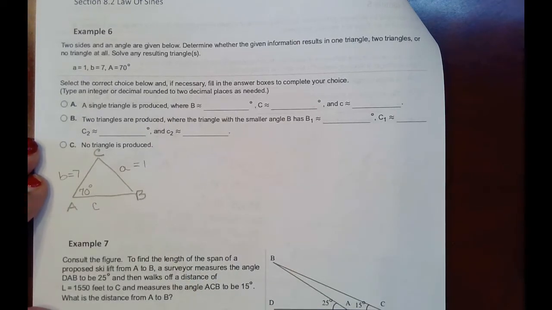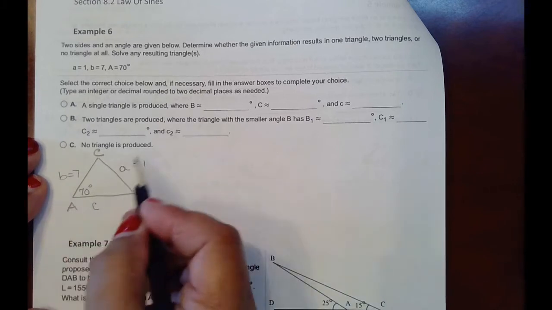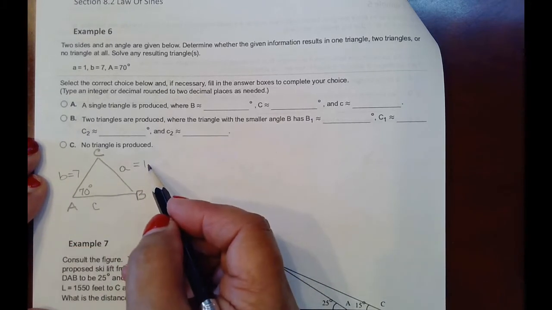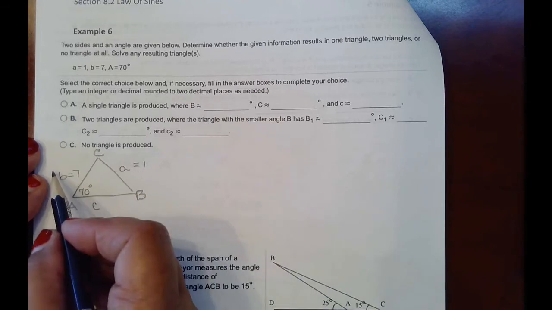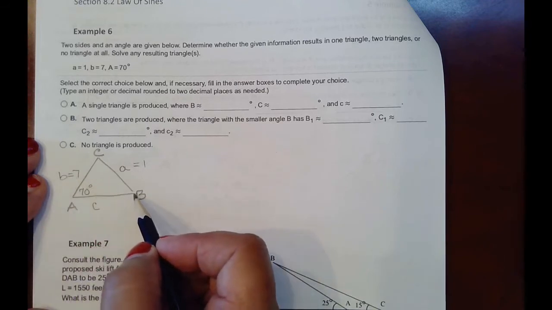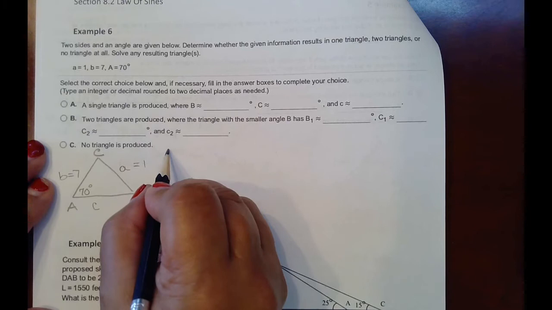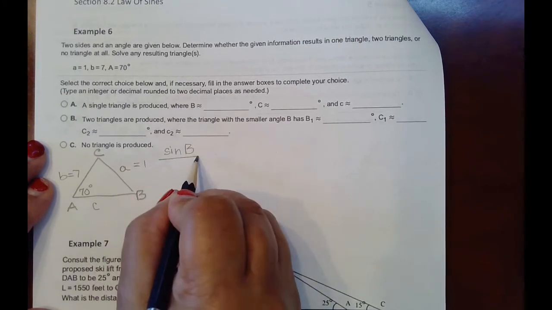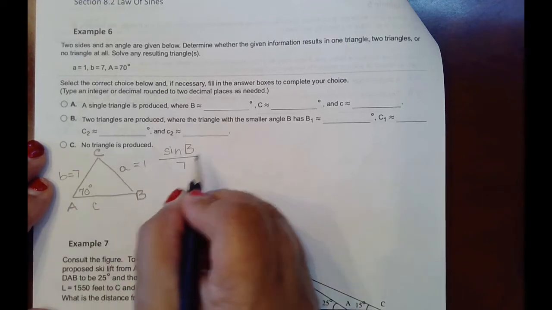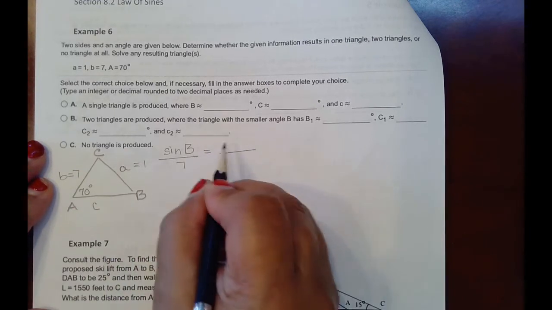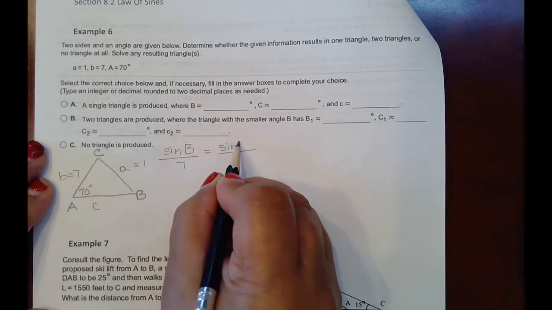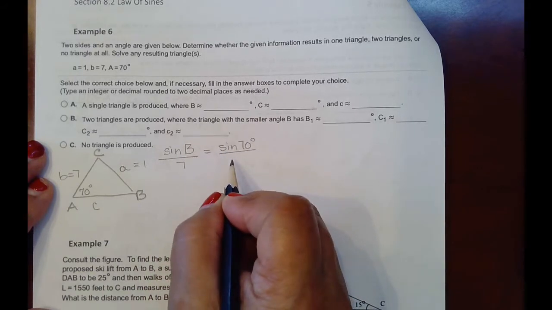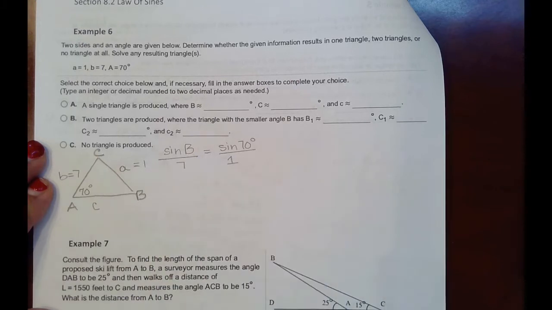We're going to go after our next angle, our second angle, by looking at what we're being prompted into doing. You have one complete pair here, the 70 with a side of 1 across from it, and you're being prompted into completing this pair. So we're looking for angle B. So it's sine of angle B across from its partner, which is 7, and then in this other fraction, it's sine of 70, doing angles at the top, across from its partner, 1.